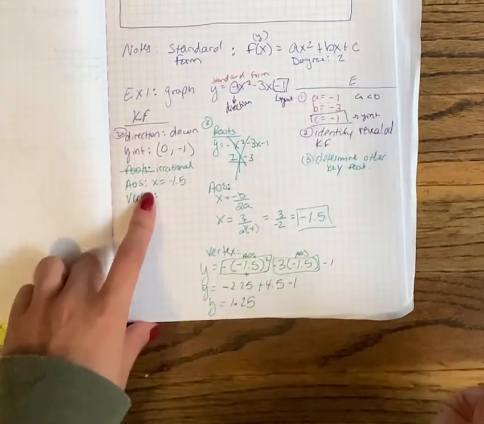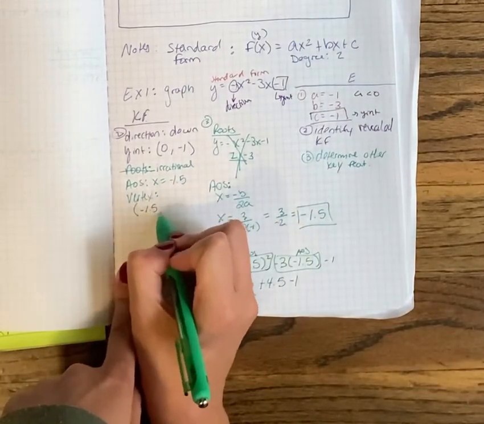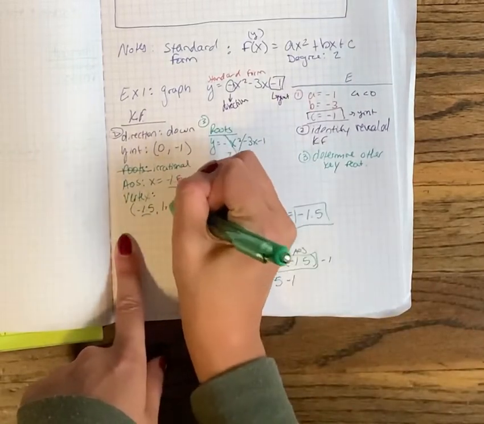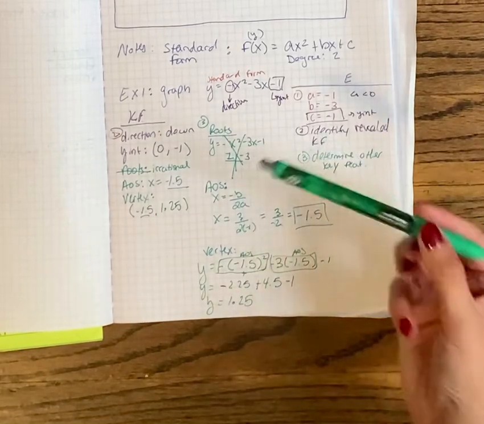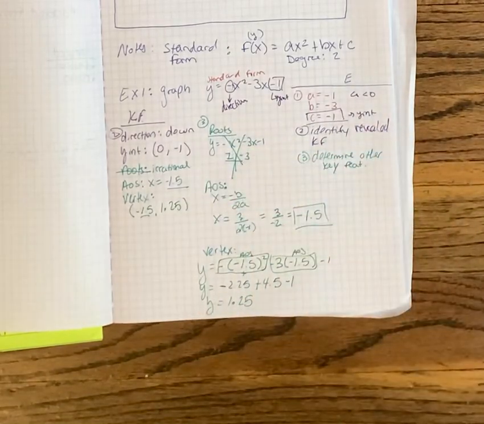So now I can write my vertex. The x value comes from the axis of symmetry, so it's negative 1.5. Those should match. And then 1.25, from my substitution. So great, now I have a y-intercept, an axis of symmetry, and a vertex. But I still only have 2 points. That's not sufficient to actually finish this function. But I'm just going to take a second and plot these to see what I have so far.